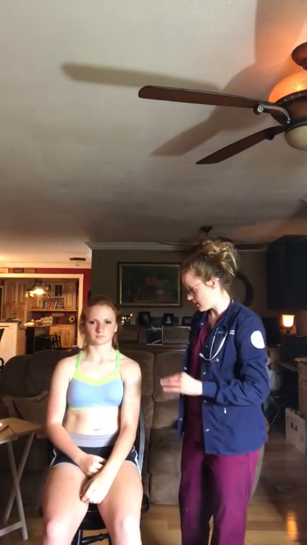Alrighty. And I'm also going to be looking at this time for any lesions on the skin or any abnormalities. And she has freckles, but that's a normal part of her skin for her ethnicity.